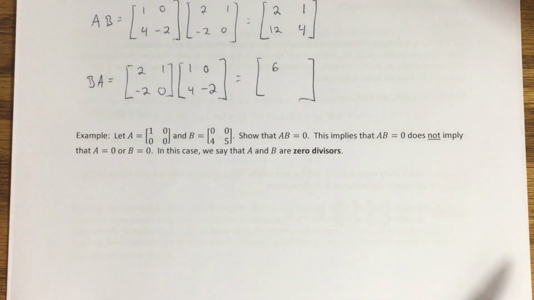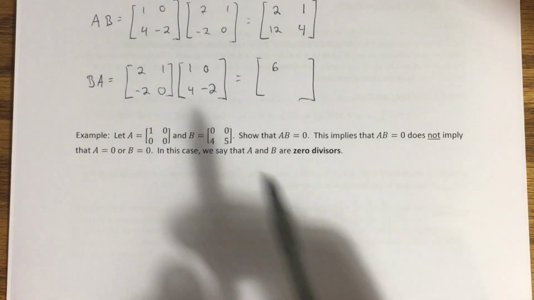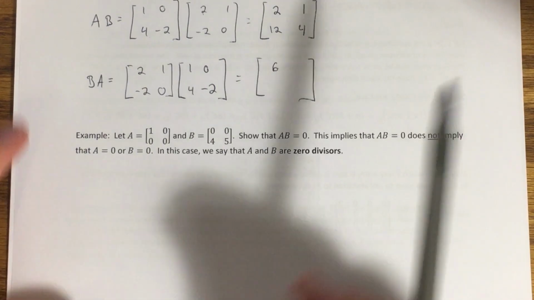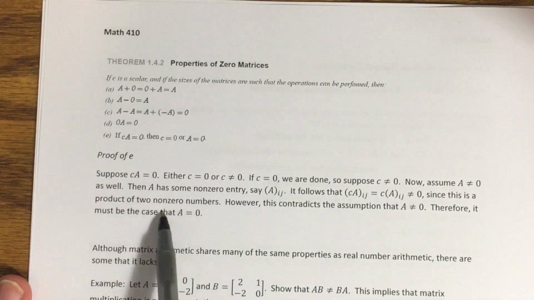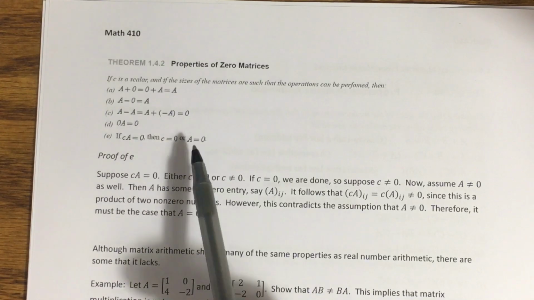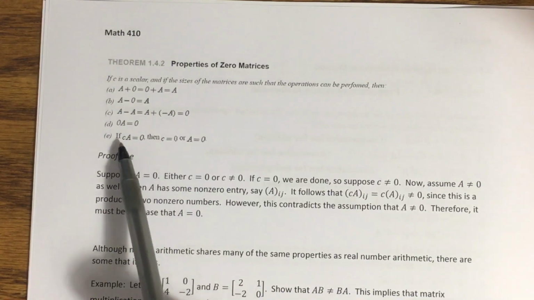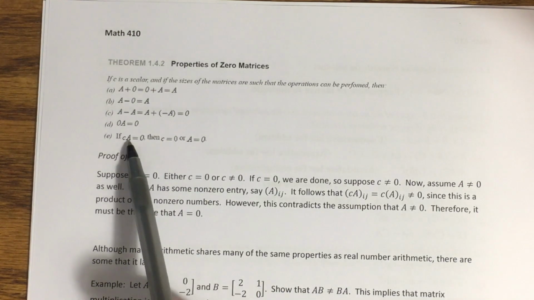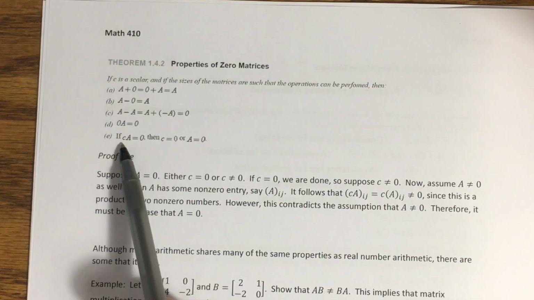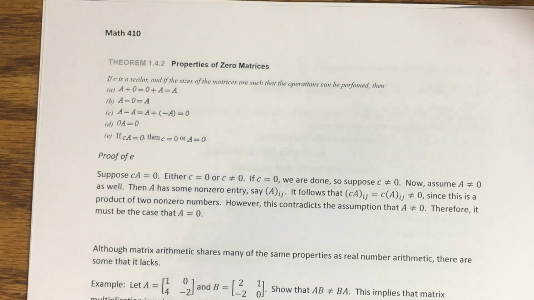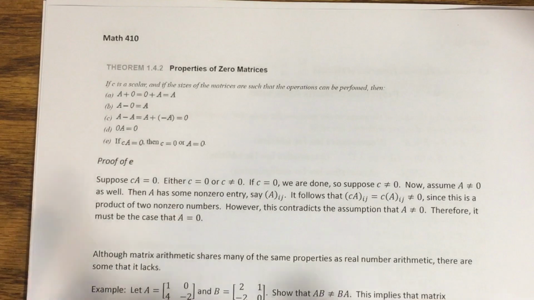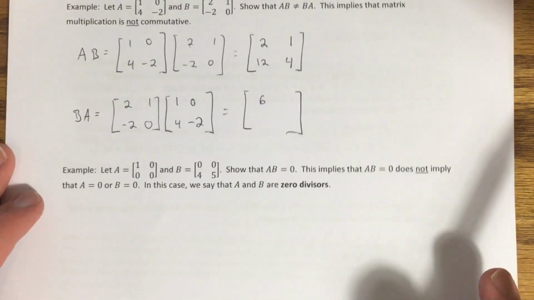Let's move on to this example. This is an interesting one. So over here, in this property that we just proved, this is kind of like a version of the zero product property like we had said. If you have a scalar times a matrix and the product is equal to 0, then either the scalar was equal to 0 or the matrix was equal to 0. Interestingly enough, that zero product property does not hold in the case of matrix multiplication.